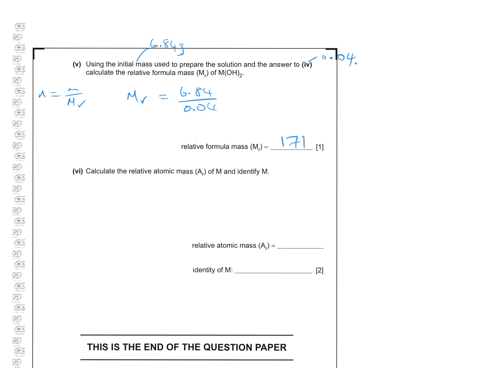171. So calculate the relative atomic mass of M. Well, we know what OH2 is. We can work that out using the periodic table. So I'll just do that. OH2, well, that's 16, that's 17 times 2, 34. So that means the M equals 171, which is worked out here.